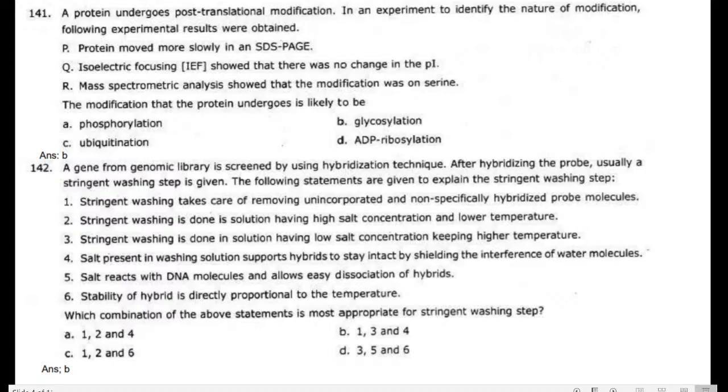In this stringent step, the stringent washing step means that during the hybridization, the labels are added extensively. Extensively means that after the binding, some of the molecules attach over the DNA. That is extra molecule.